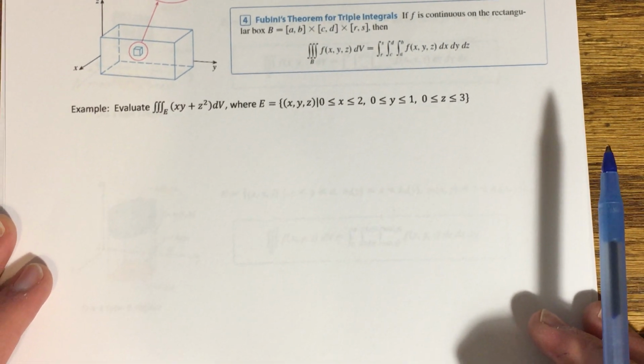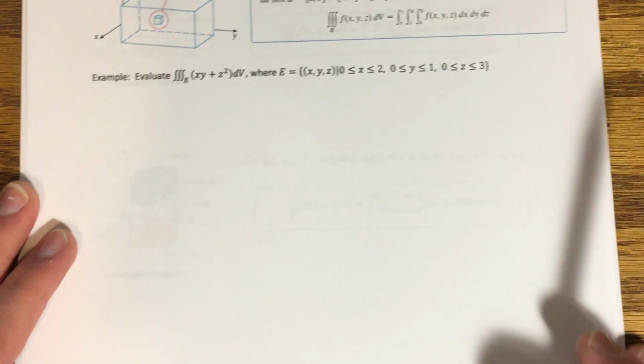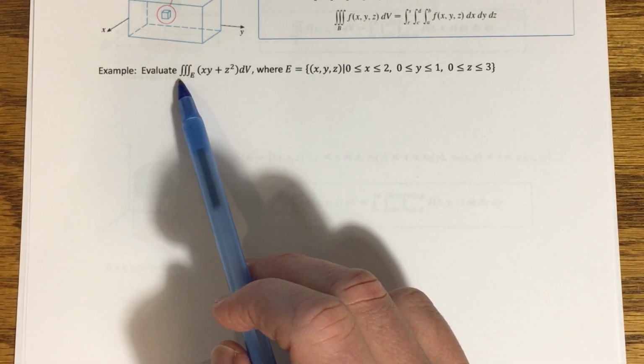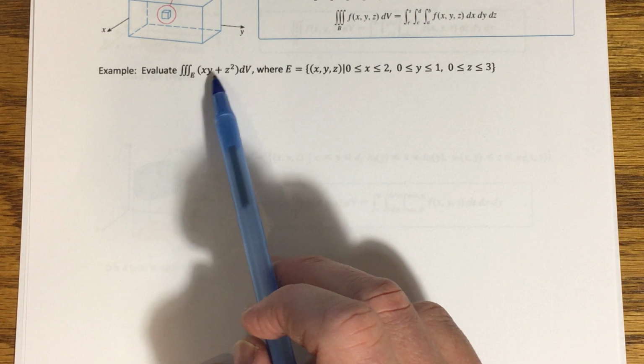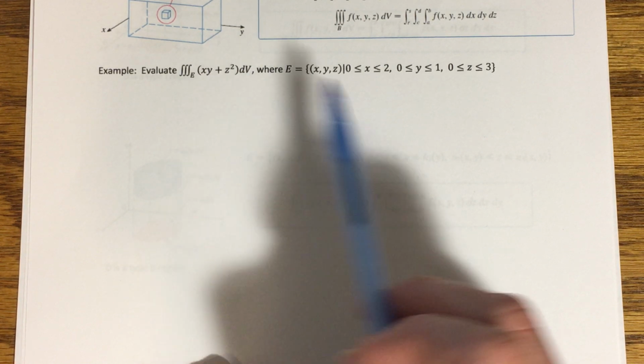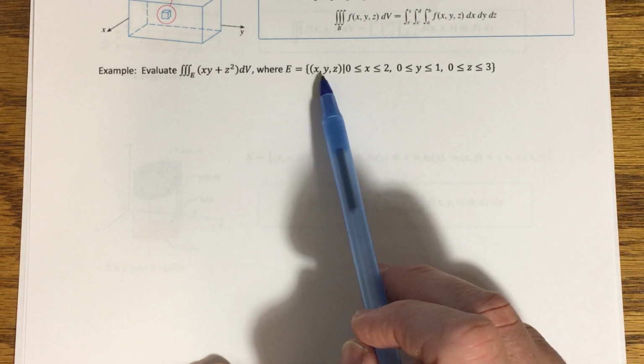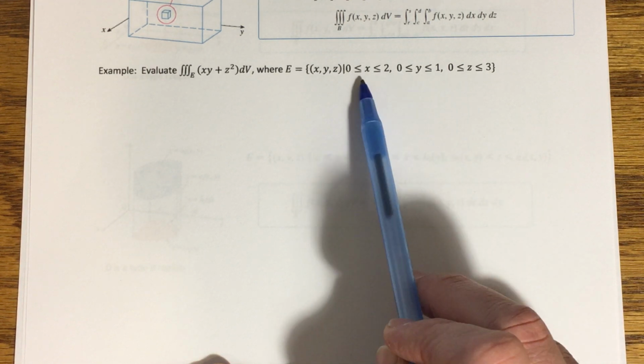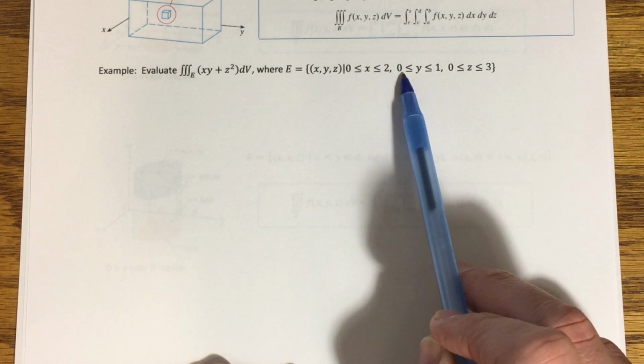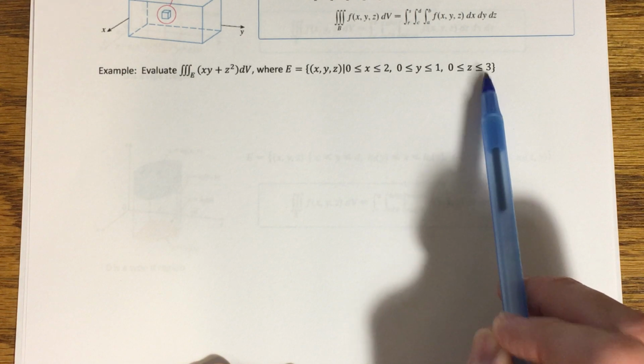So let's start with an example where we want to find the triple integral of the function xy plus z squared dV, and E is the set of all points satisfying these three conditions. x is between 0 and 2, y is between 0 and 1, z is between 0 and 3.